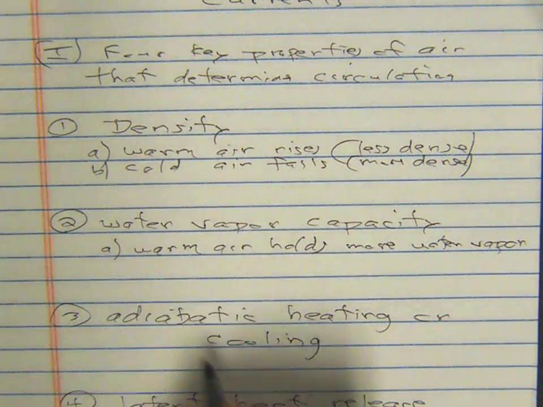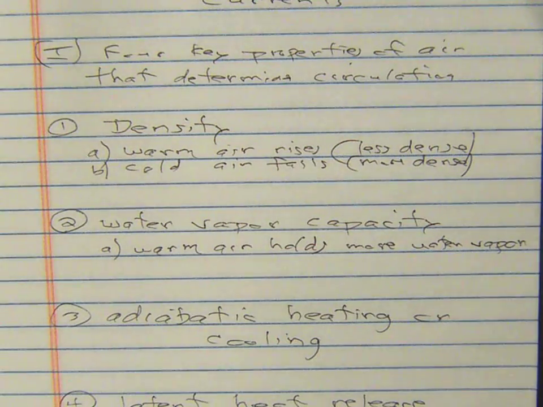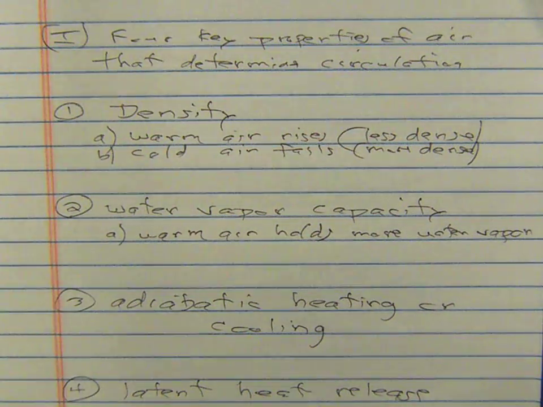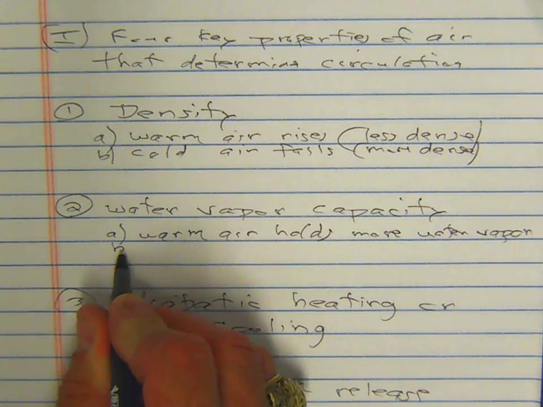We're familiar with those real hot summer days that are very muggy because of the humidity, which is the amount of moisture in the air.